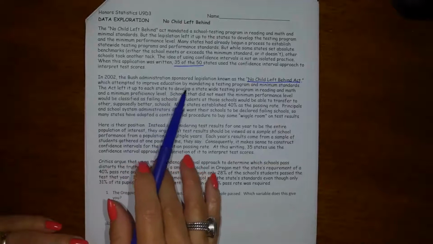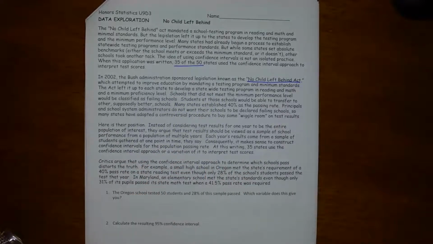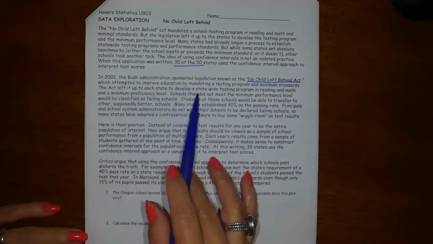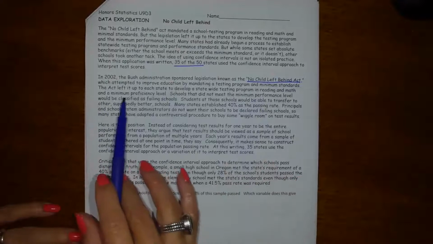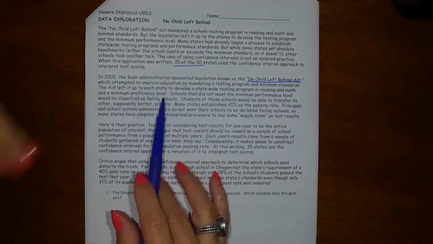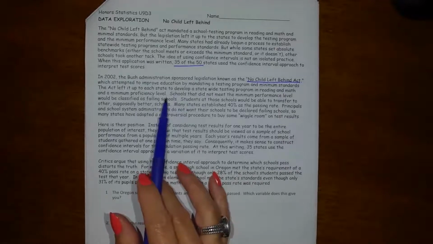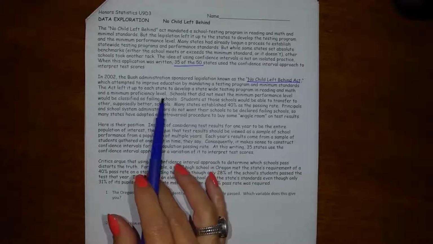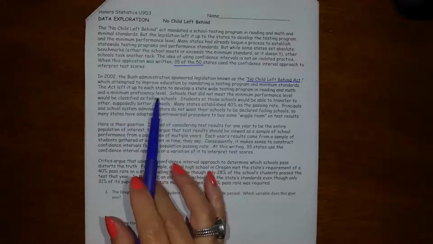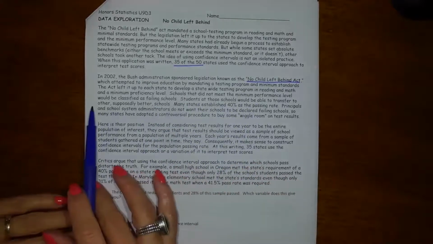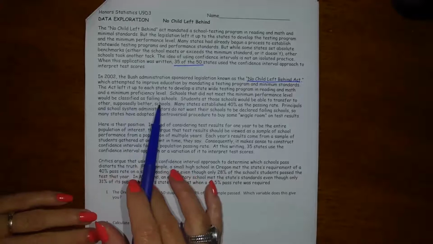It attempted to improve education by mandating a testing program and minimum standard. The act left it up to each state to develop a statewide testing program in reading and math and a minimum proficiency level. So at this point, every state has to have a state test, and they have to say, Blake can read, Blake can't read. Travis knows his math, or Travis doesn't know his math. We now have a test. Schools that did not meet the performance level were classified as failing schools. Now that's harsh, right? No school wants to be classified as a failing school.